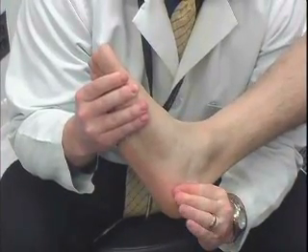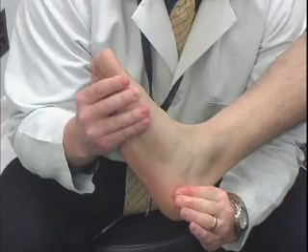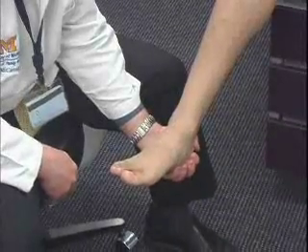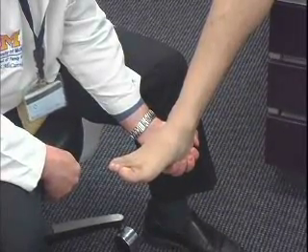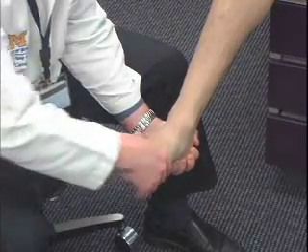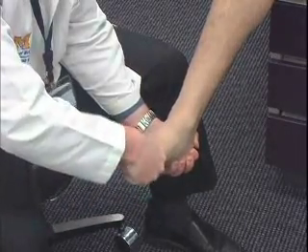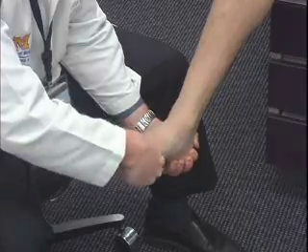Apply a compressive force on the calcaneus. Pain is a positive test. The midfoot torsion test assesses for midfoot injuries such as Lisfranc sprain. Stabilize the hindfoot and rotate the midfoot. Pain is a positive test.